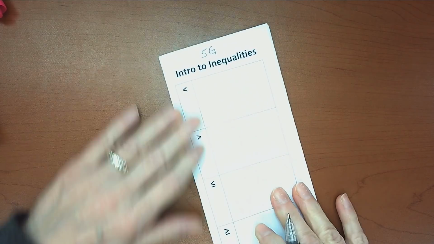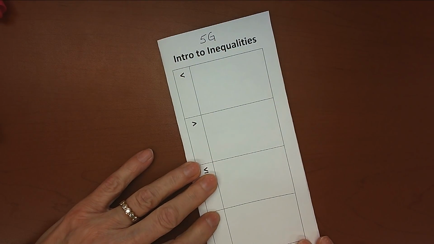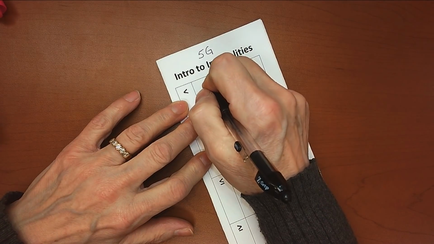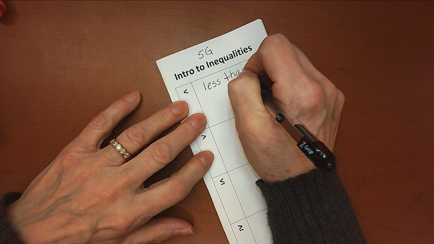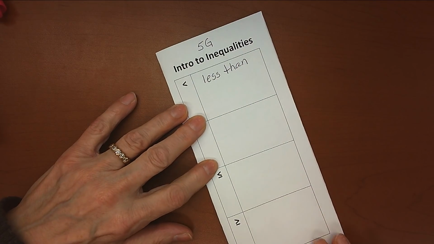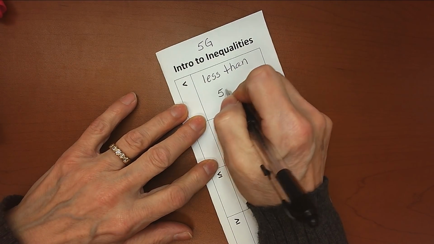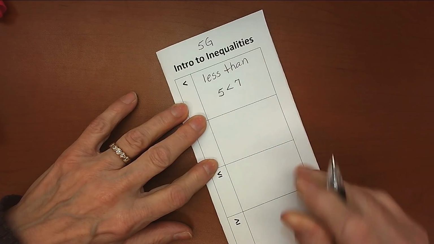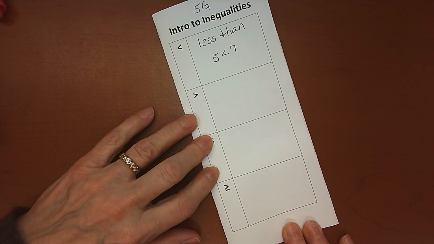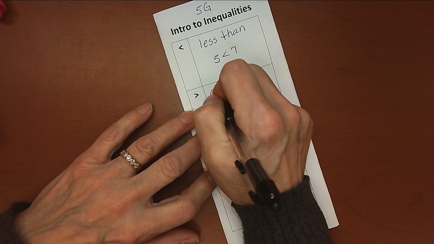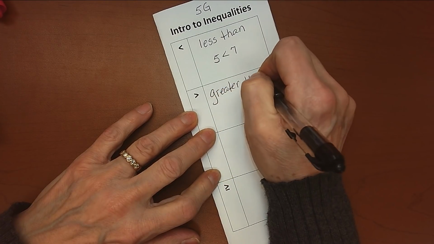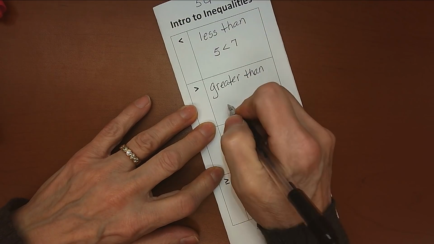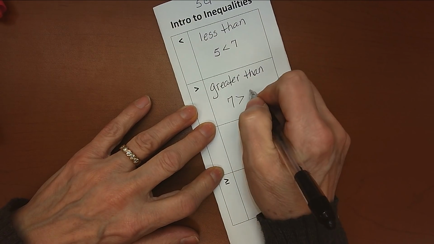So you've dealt with inequalities before. You know that this is a less than symbol. And you know that we could write things like 5 is less than 7. Then we've got a greater than symbol. And so we could also write then 7 is greater than 5.